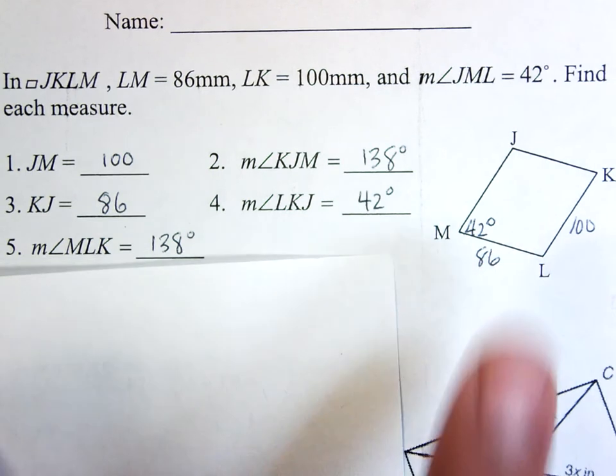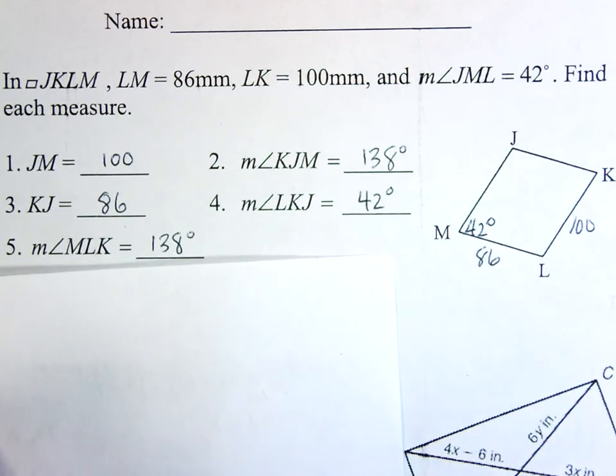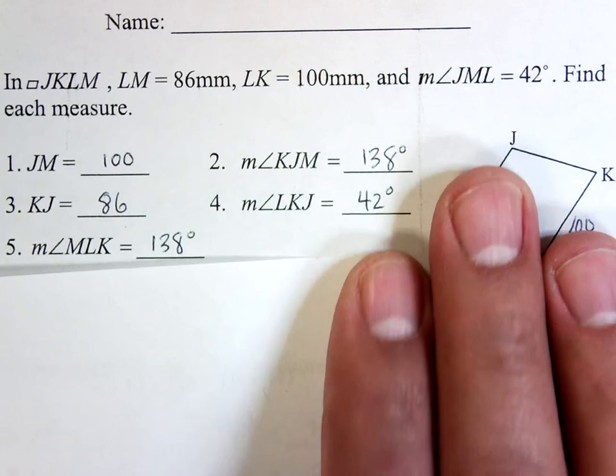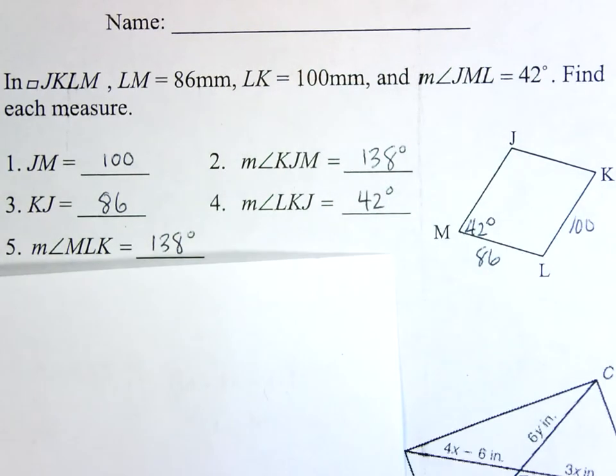Okay, I do understand that my examples that I do on this are a lot easier than the problems we do in class. I get that. This is just to give you an idea, and then we do try to get to the harder stuff in class.